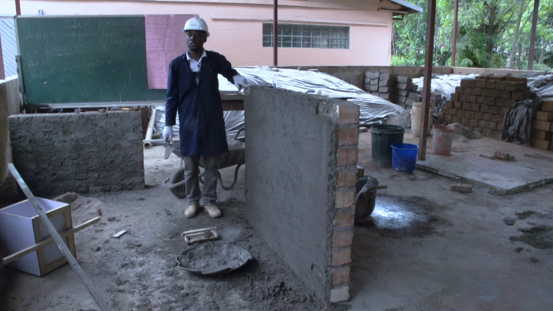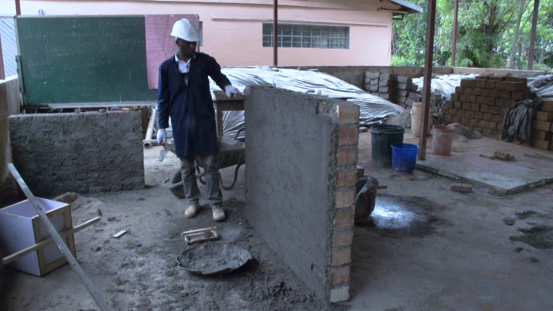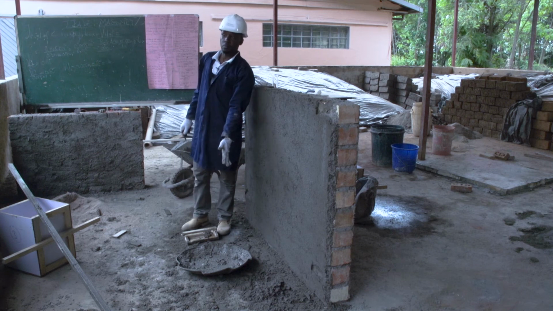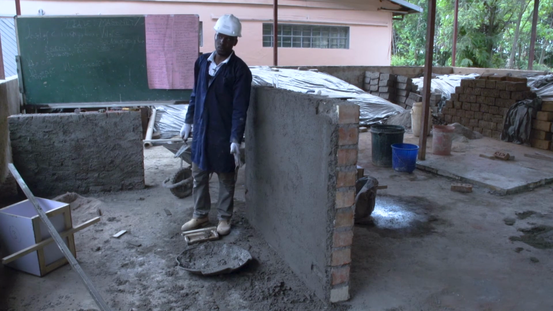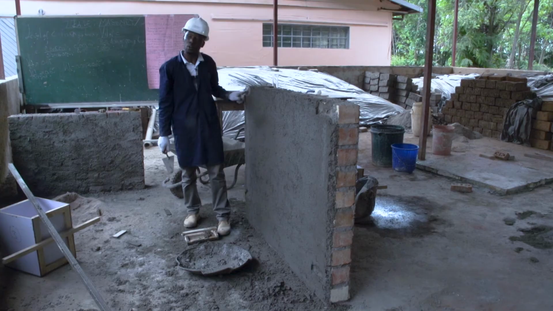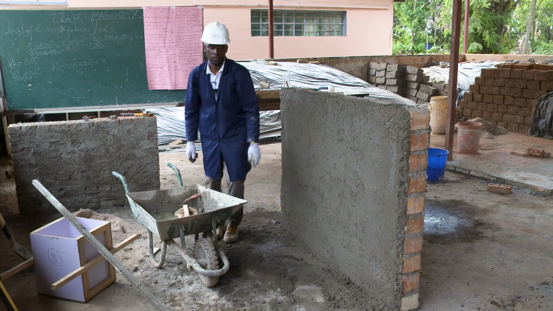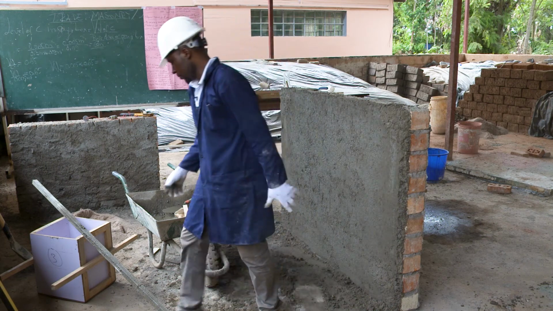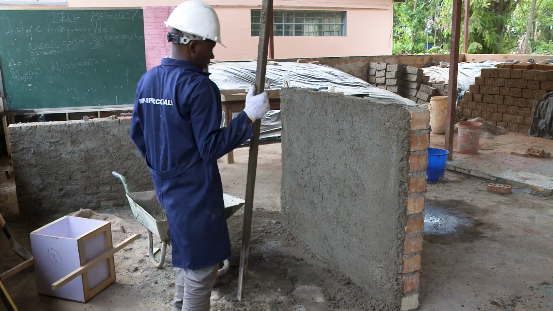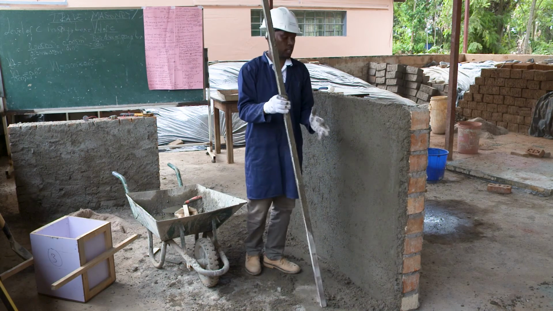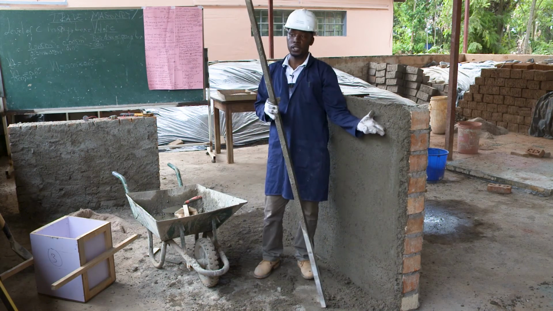Those remaining holes should be properly filled with the same material or mortar that we have used. Don't leave those holes like this. Then we have to use a straight edge to level this surface.